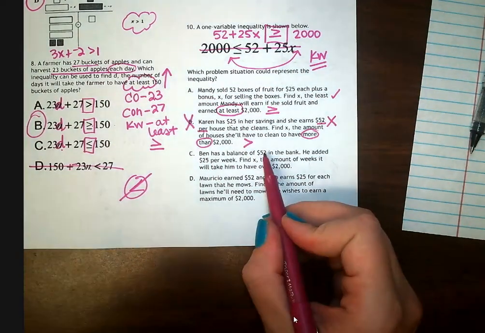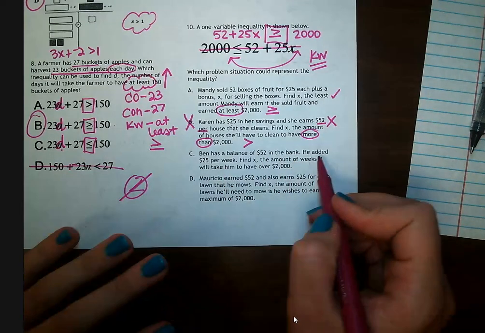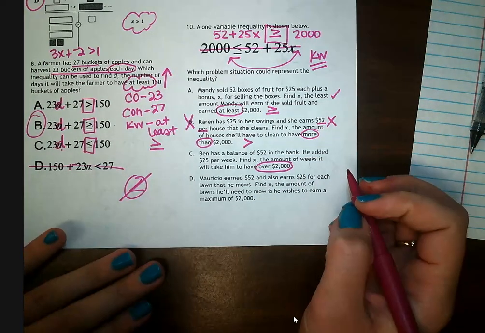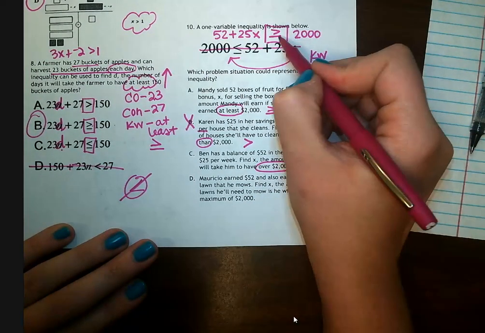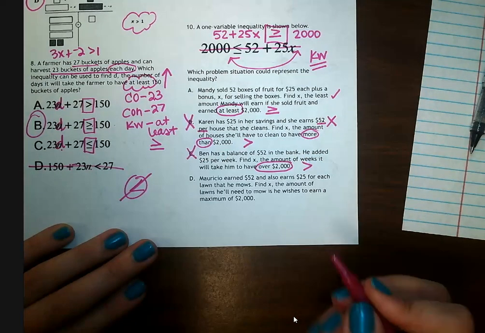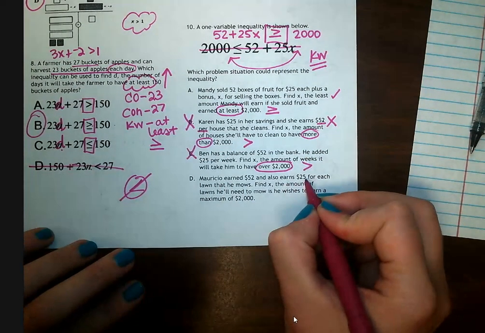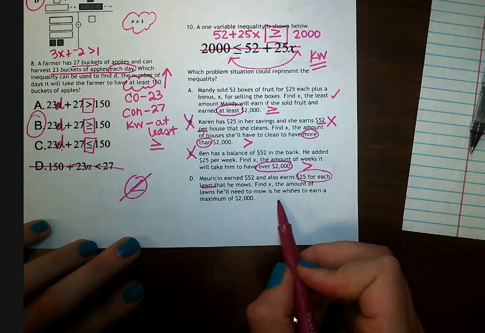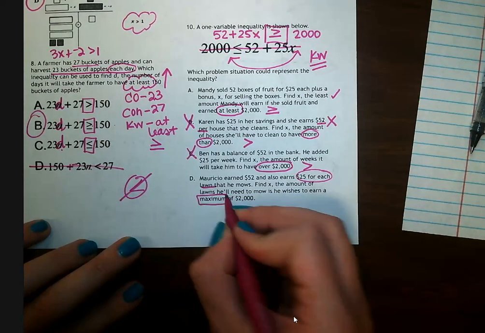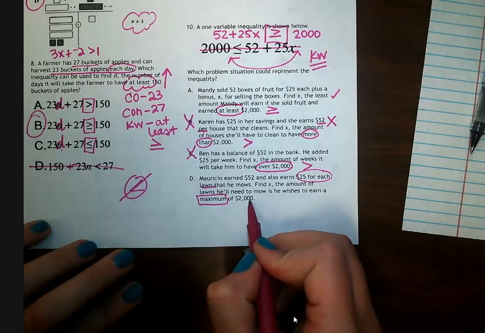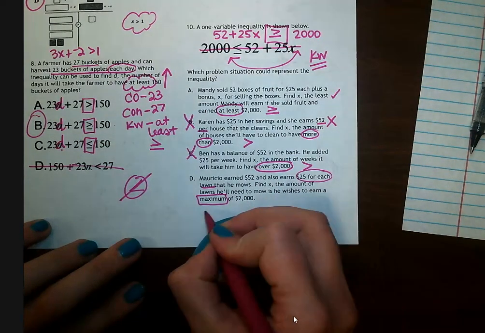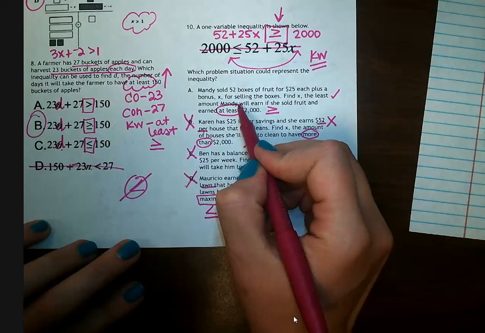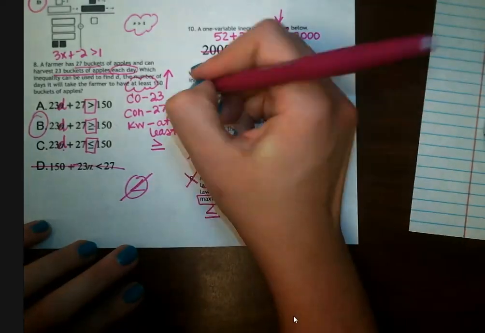Ben has a balance of $52 in the bank. He added $25 per week. Find X, the amount of weeks it will take him to have over $2,000. Over means greater than. That's definitely not what we have. And the last one, Mauricio earned $52 and also earns $25 for each lawn. Find X, the amount of lawns he'll need to mow if he wishes to earn a maximum of $2,000. Well, maximum means $2,000 is the most that he wants. So maximum is actually less than or equal to, and we know for a fact that we need greater than or equal to. So the only one that actually even has the right inequality sign is A.